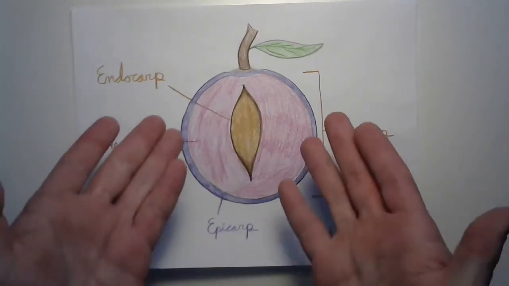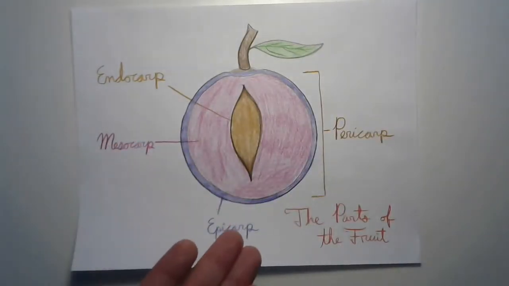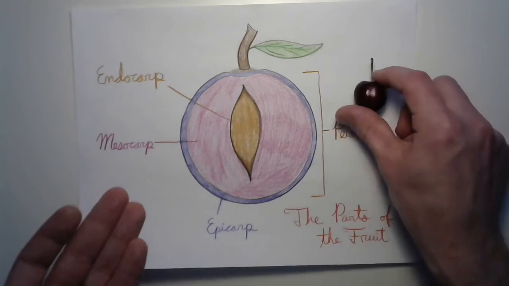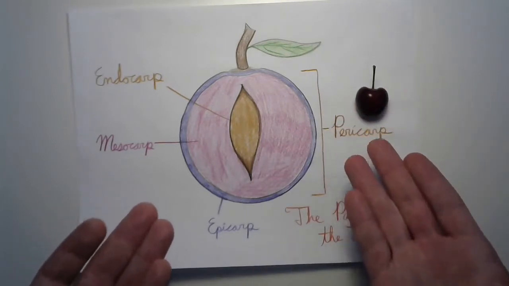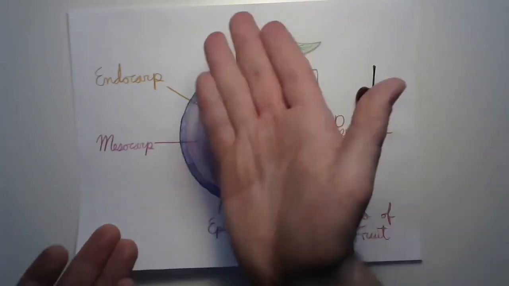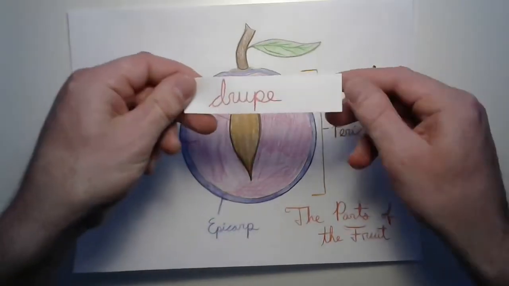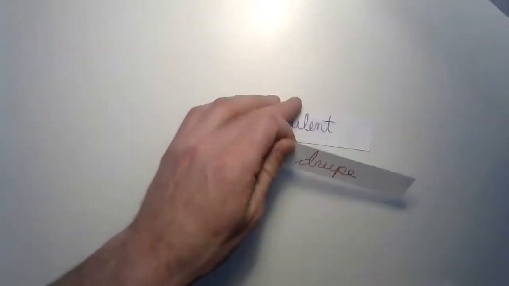Well, this is a very specific type of fruit that we have here, and actually, I have one right here. Look at that. So similar, right? This is a cherry, and this type of fruit is known as a drupe. Let's take a better look at it.